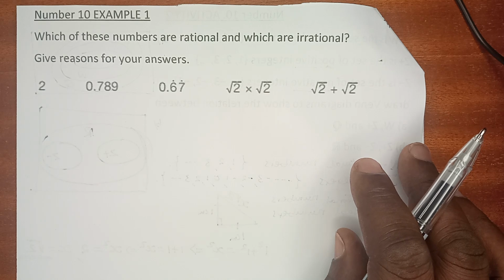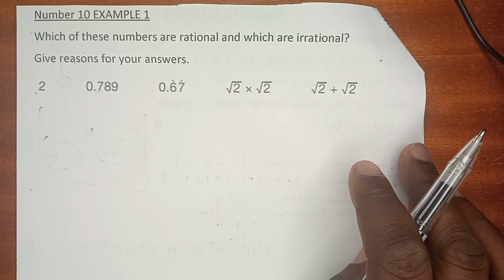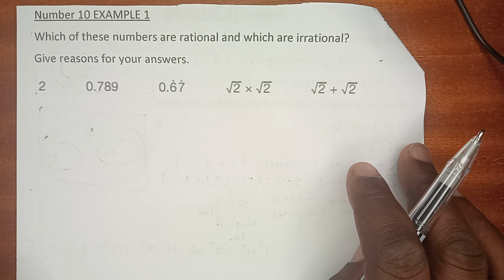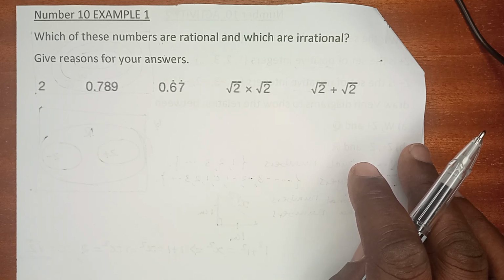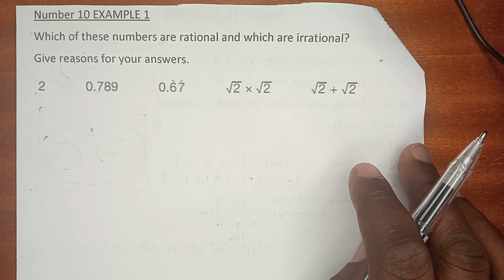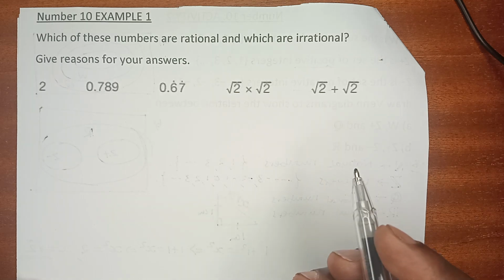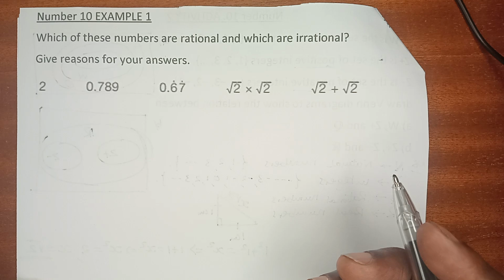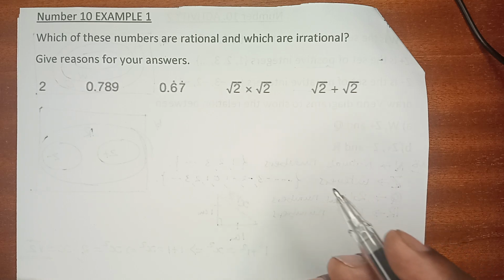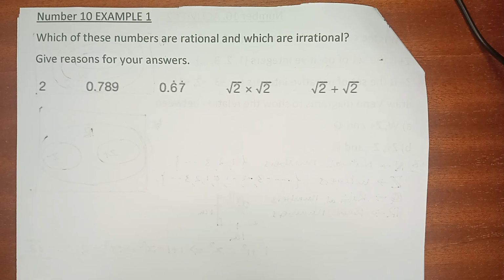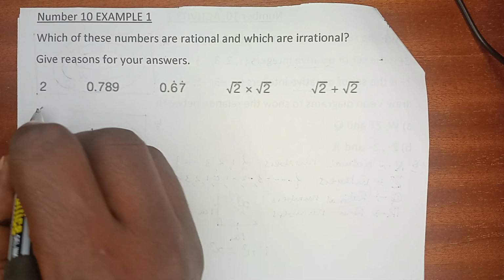Now, we have understood in the previous slides that rational numbers are the ones that terminate if you are writing them in decimals, or are the ones which are recurring decimals because they can be expressed as fractions. Whole numbers are also rational, but irrational numbers are the ones which cannot be written as fractions and they do not terminate when you write them as decimals. So with that information, let us talk about part 1.